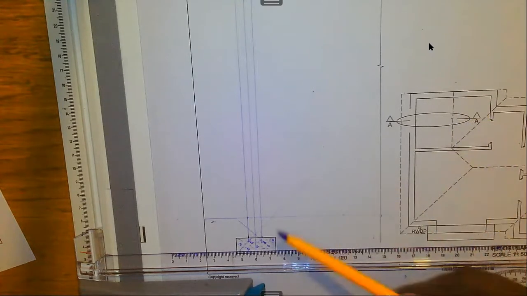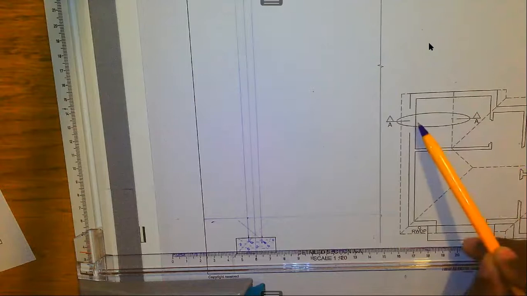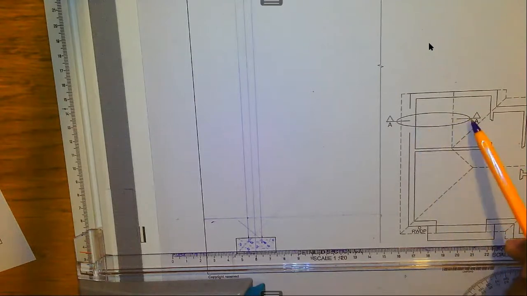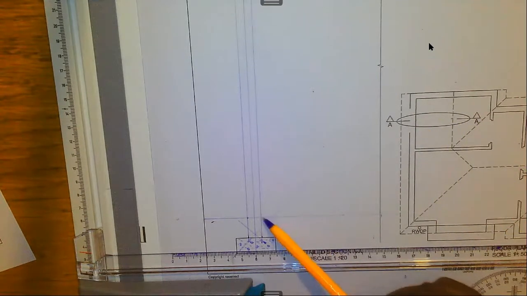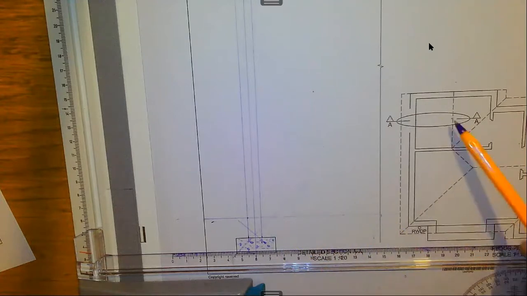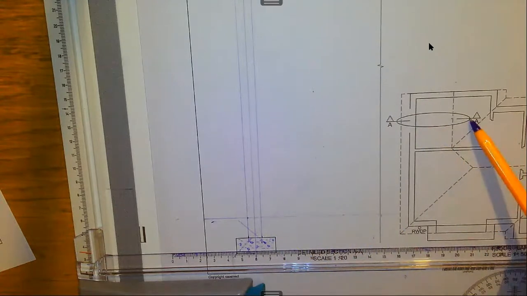But because we are not given this information, you measure from here to there. That is the same distance that you'd find from here to there. This distance from here to there multiplied by 50 divided by 20, okay?